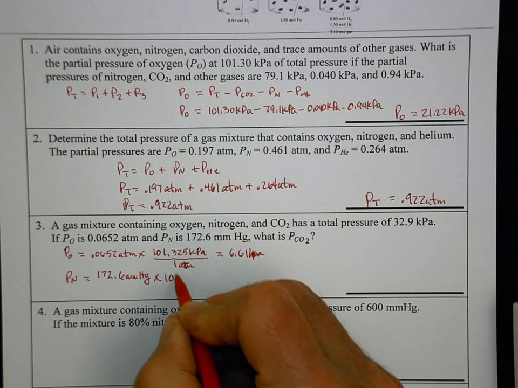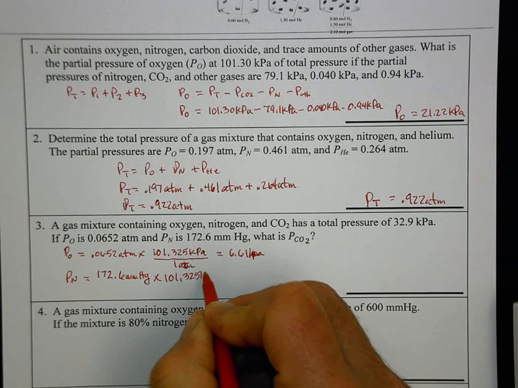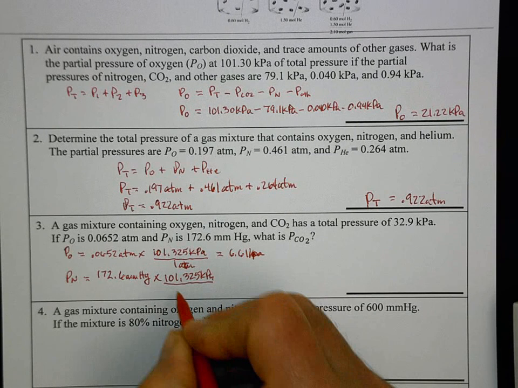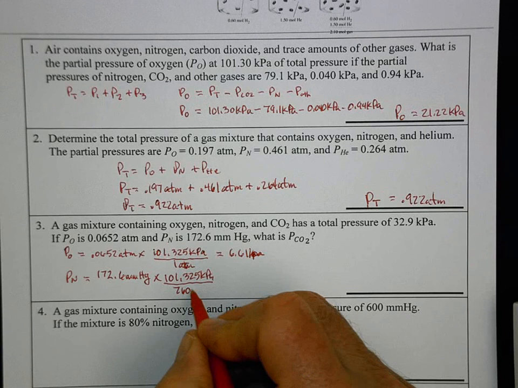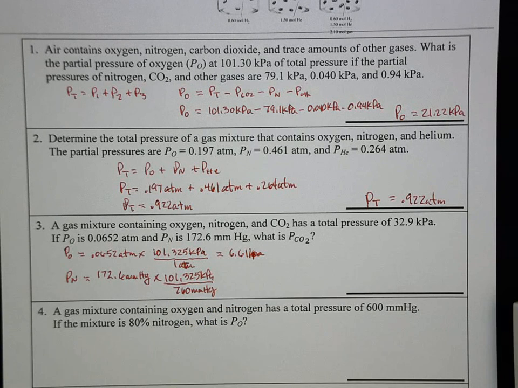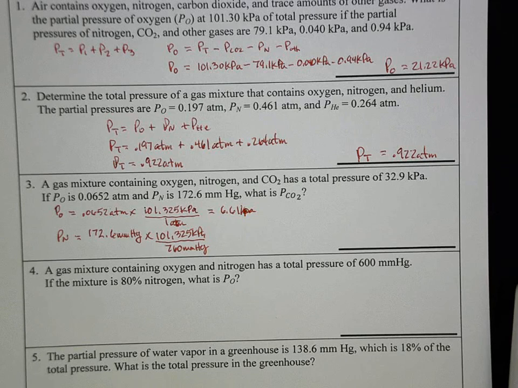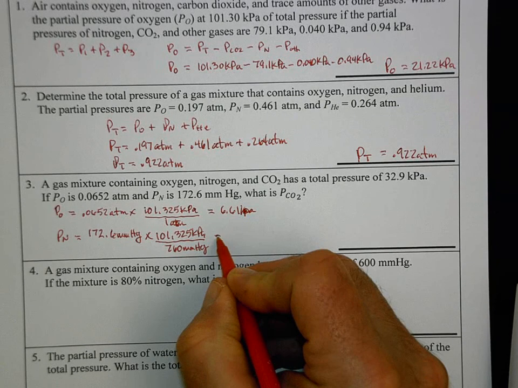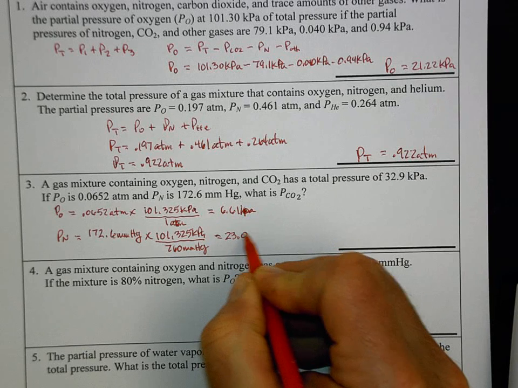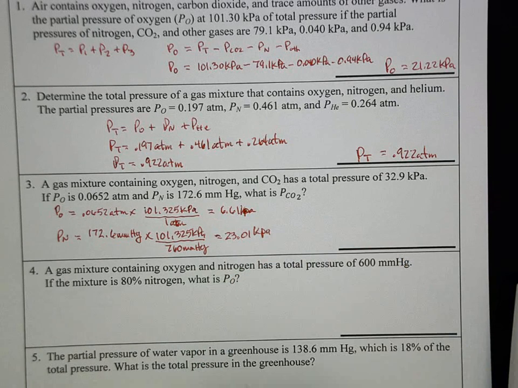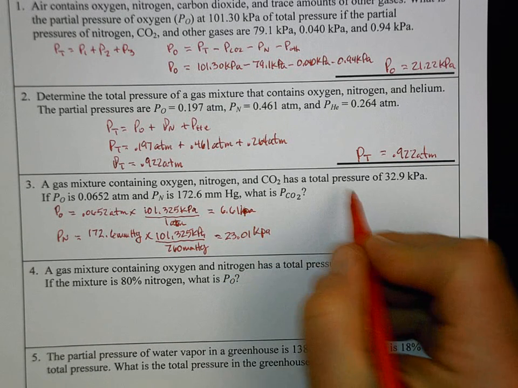So again, it'd be times the 101.325, but this time over 760 millimeters of mercury. And we get 23.01 kPa.